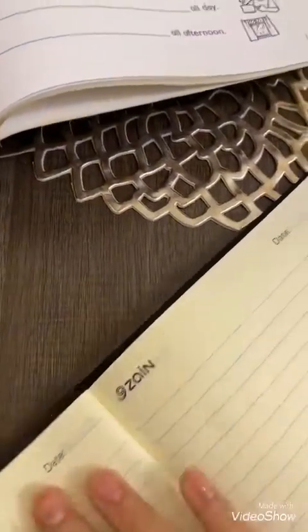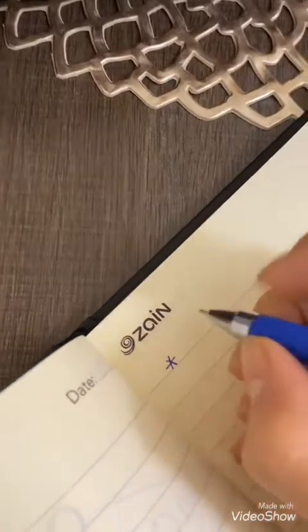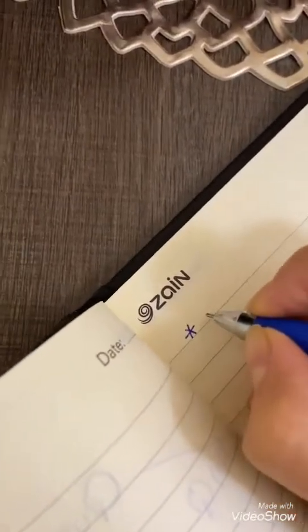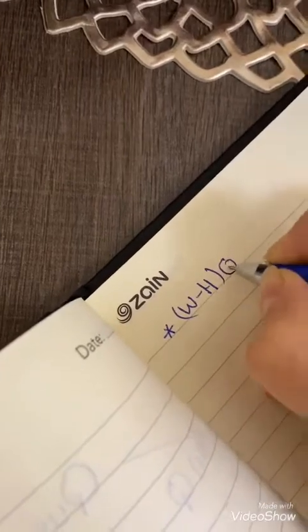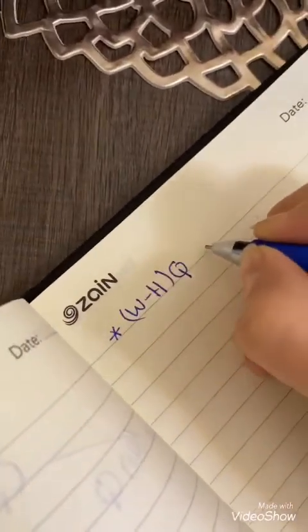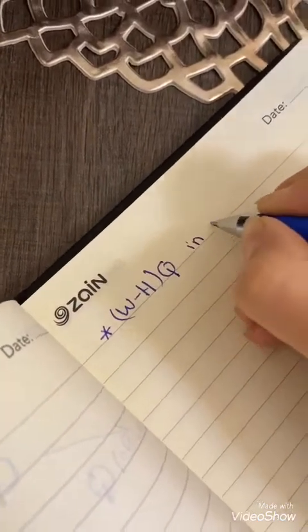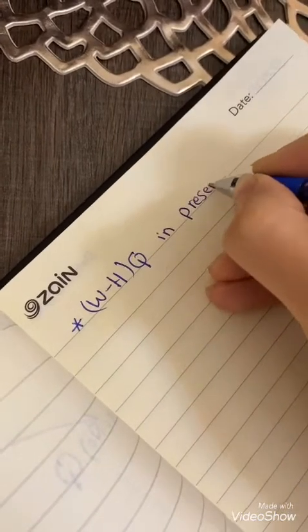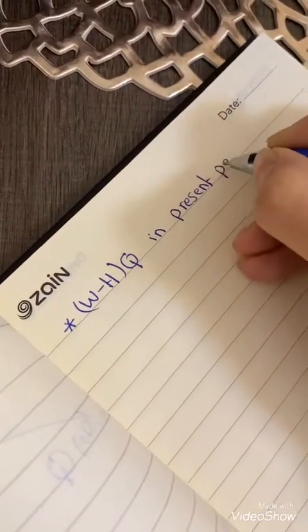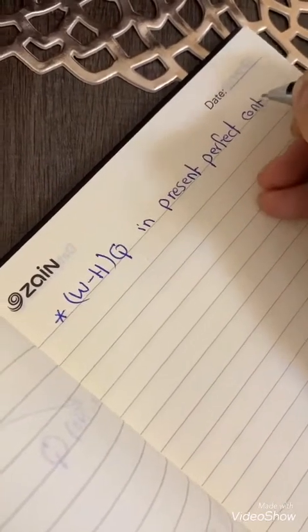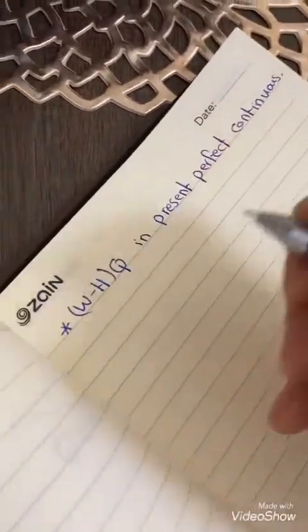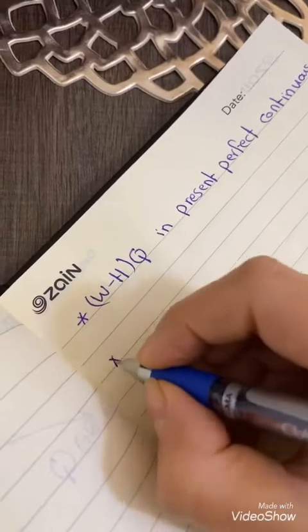Okay, what about this sentence? Now we will write the rule of WH questions in present perfect continuous. Look at this example.